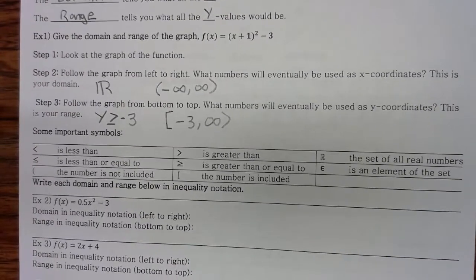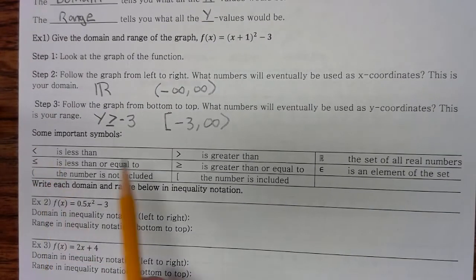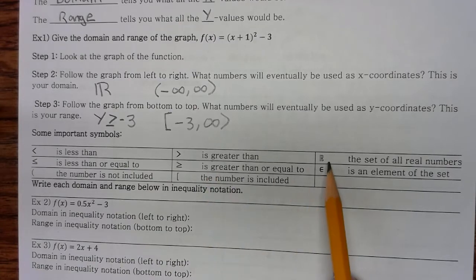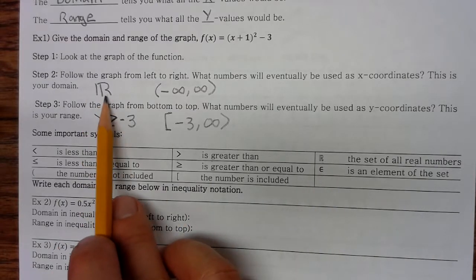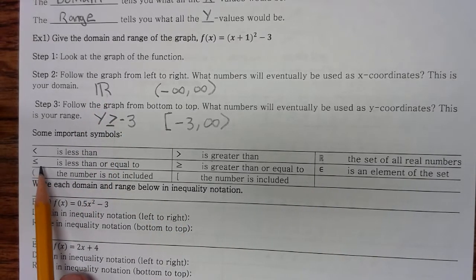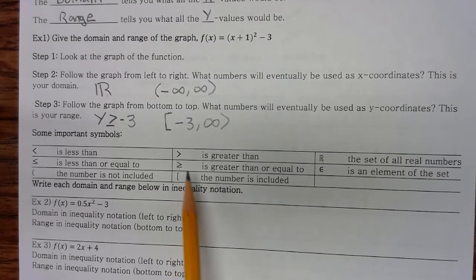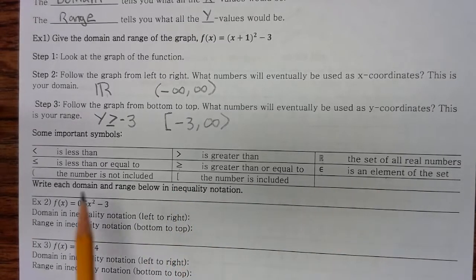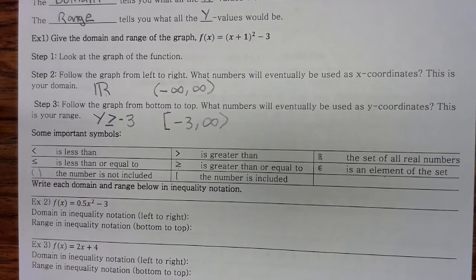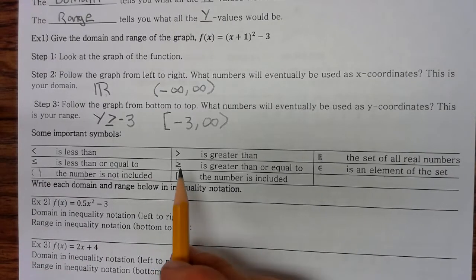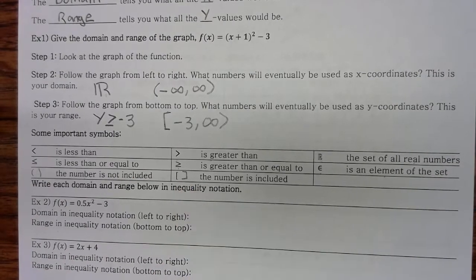So now just some symbols. This is less than, this is greater than. This double R, it's a little hard to see here, is the set of all real numbers, which is that symbol right there. Less than or equal to, greater than or equal to. E is an element of the set, which we haven't got into yet. If it's a parenthesis, we mean the number is not included. Now, the parenthesis could be in this direction or this direction. Bracket means the number is included, and it can be in this direction or this direction.